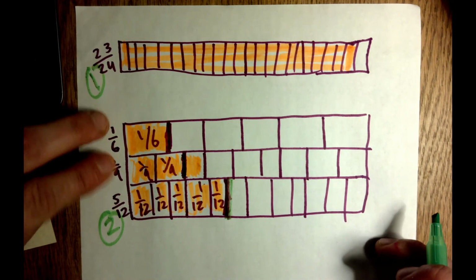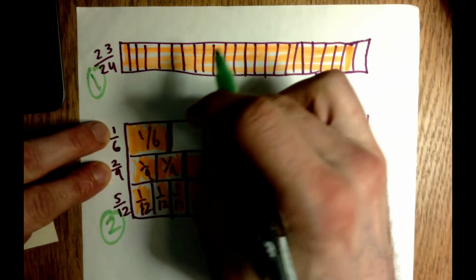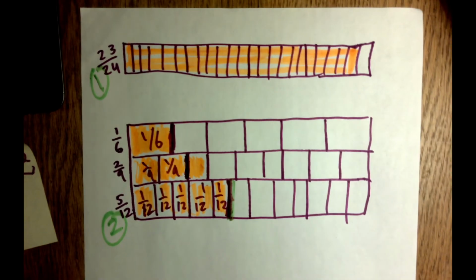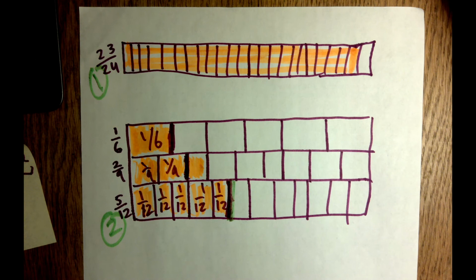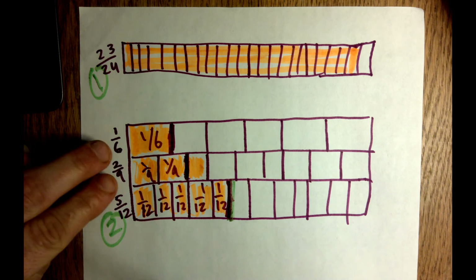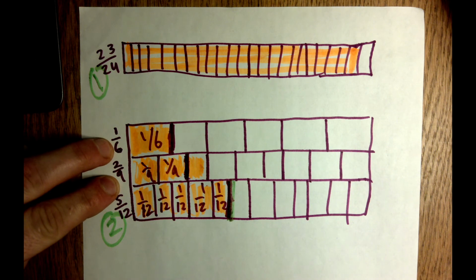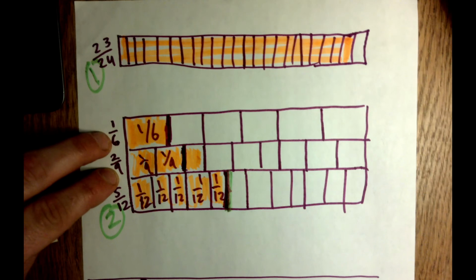Now here it does get pretty close. These are really close, and on these two you might want to actually just draw out the bar. You could make them into the same multiple. You could do 9 times 6 is 54 and change them to 54ths, but I actually think drawing them out might be faster in this case.